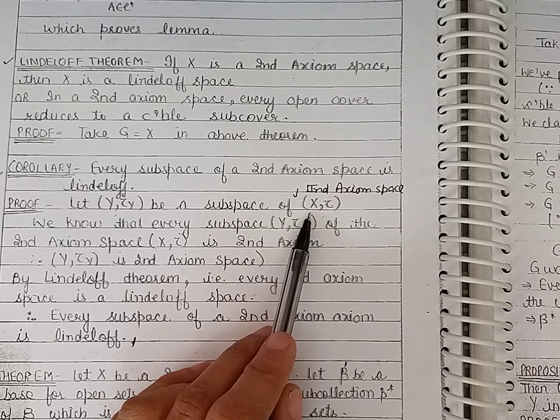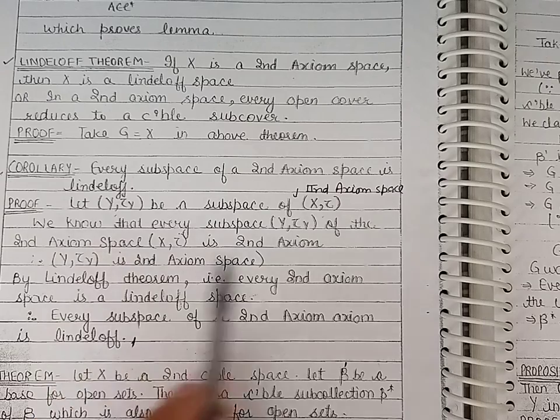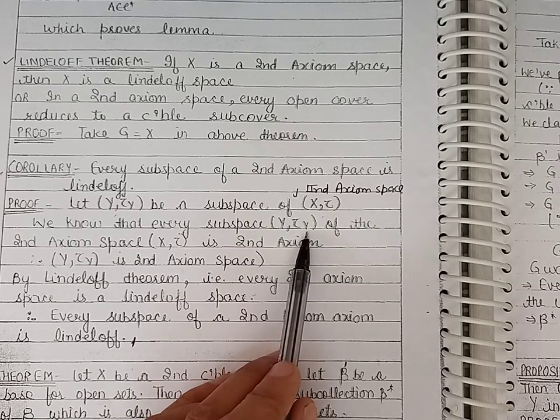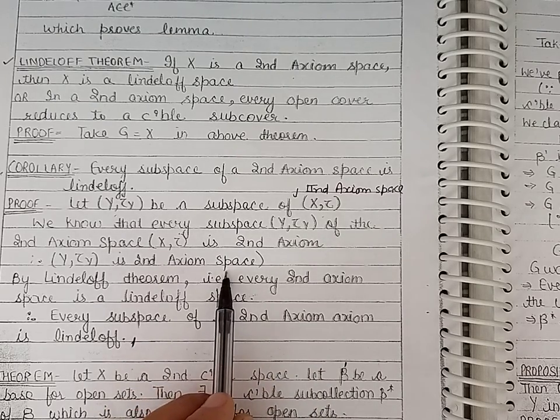Now, in the second axiom spaces, the hereditary property holds. It means every subspace of a second axiom space is second axiom, and therefore we can say that Y with the topology tau Y is a second axiom space.